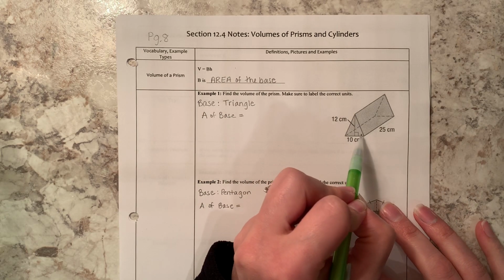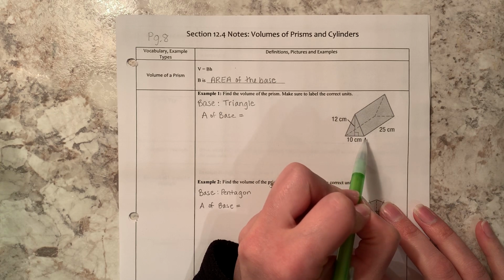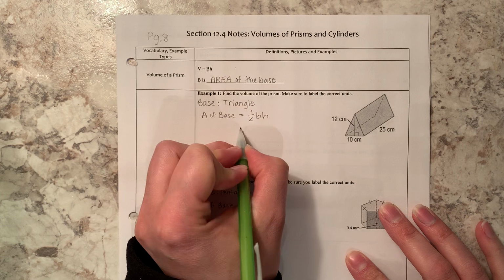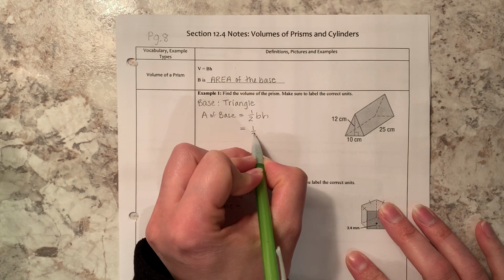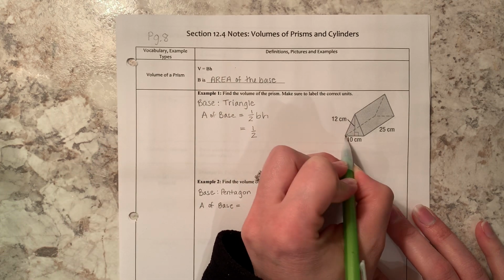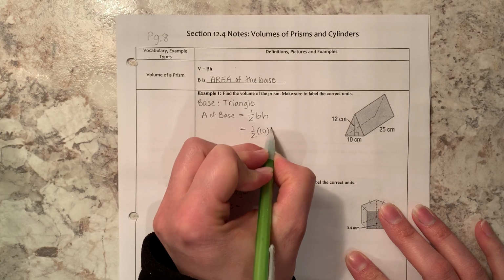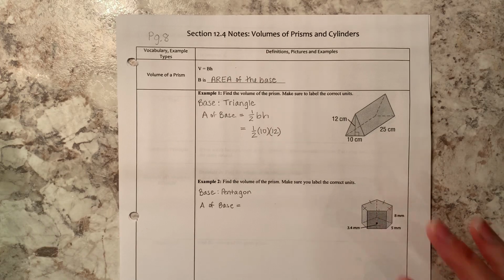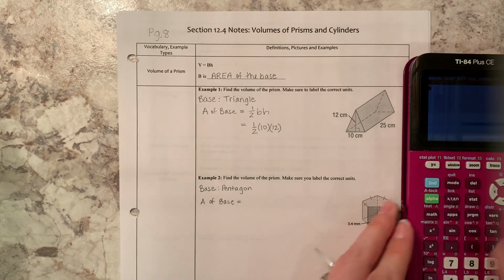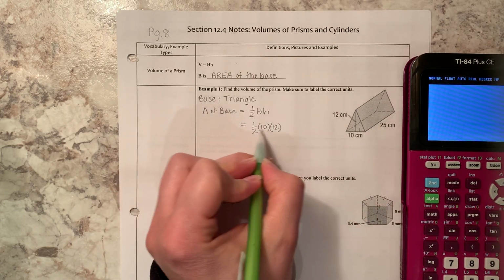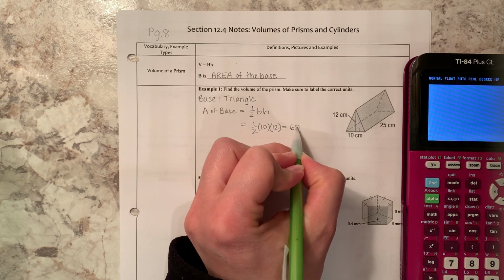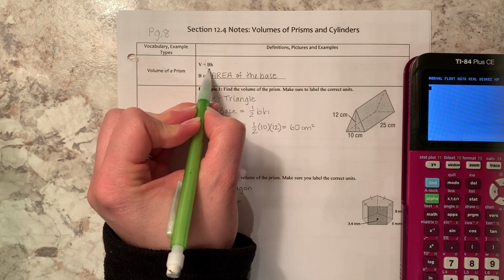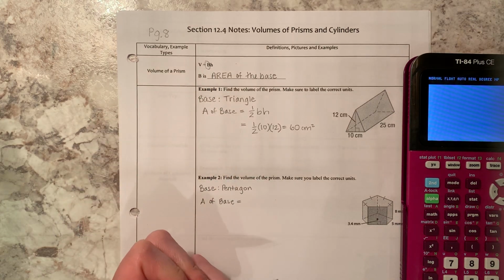So the area of the base is going to be the area of a triangle. The area of a triangle is 1/2 base times height. The base of the triangle is the 10 that's given here, and the height of the triangle is the 12. So if we multiply that together, 10 times 12 is 120, divide by 2, and that gets me 60. Now that's not my answer. That's just capital B. That's what's going to go in that section there, okay?